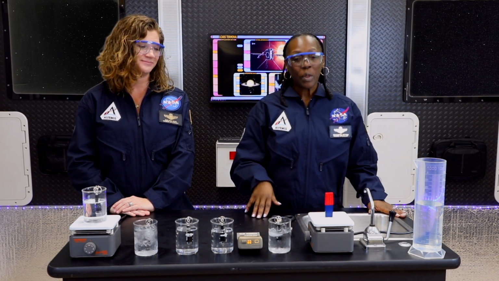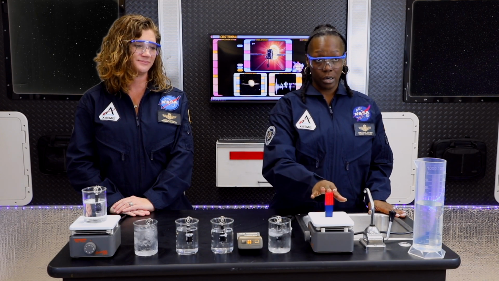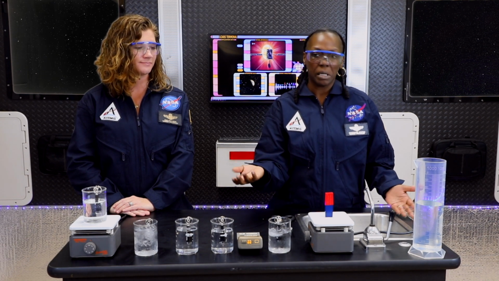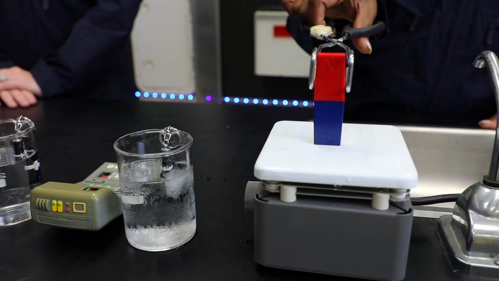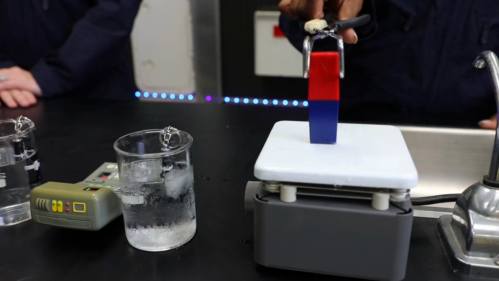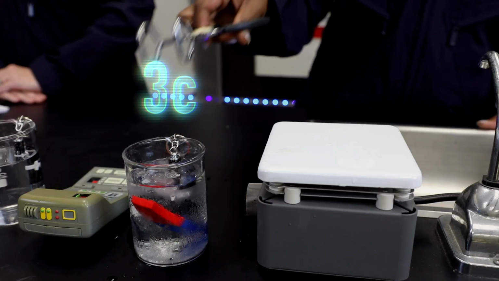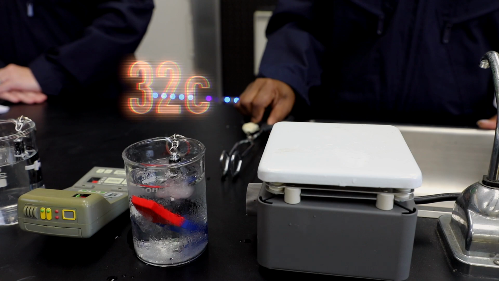That's funny. Now I'm going to place the iron directly into the beaker of cold water, and that's going to represent, let's say, my refrigerator. So I'm going to take the iron and drop it into the beaker. Notice the temperatures. Wow, look at that temperature climb.